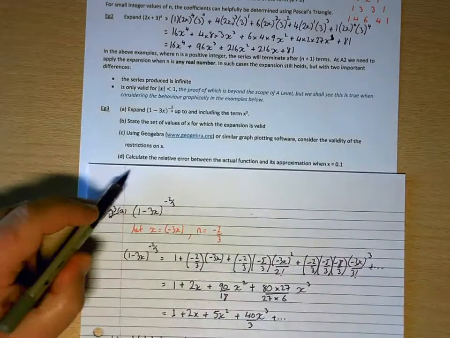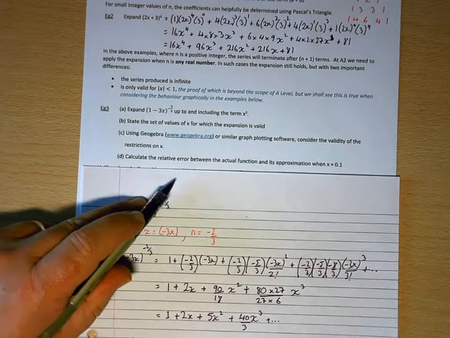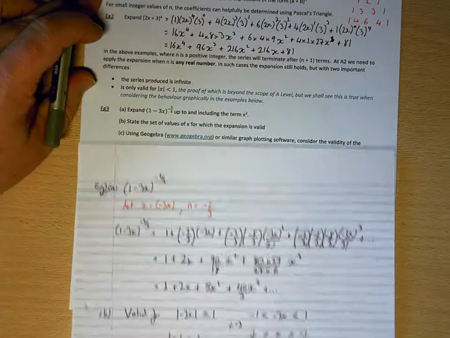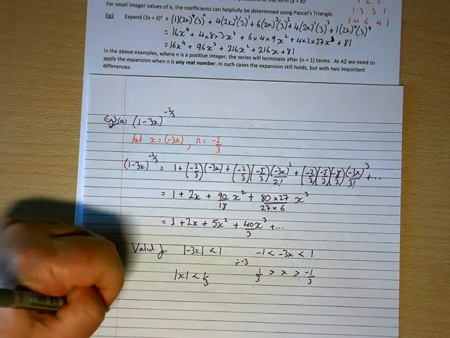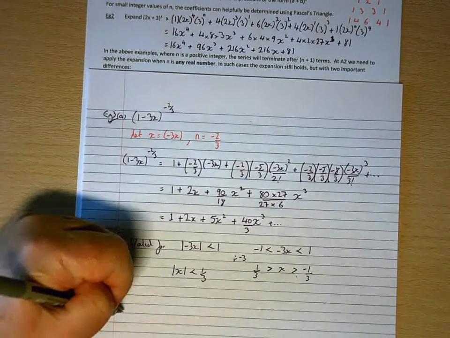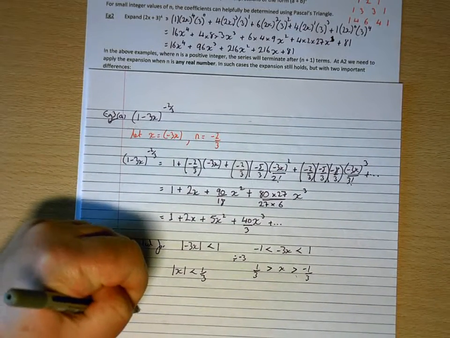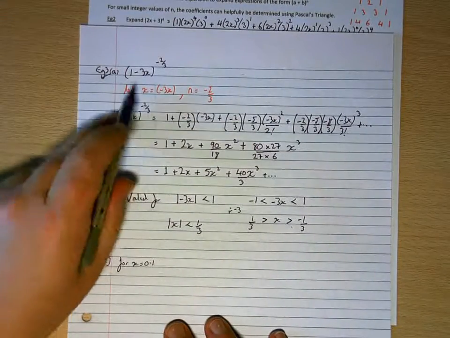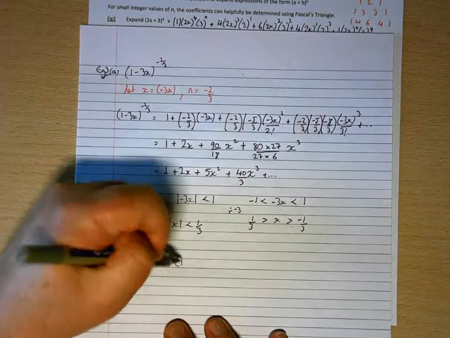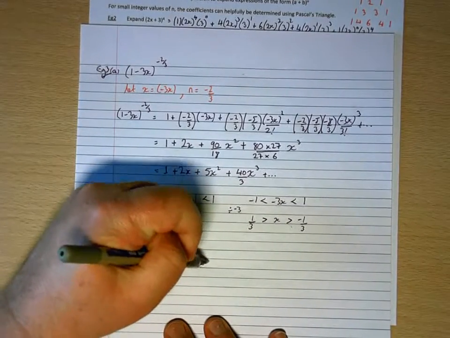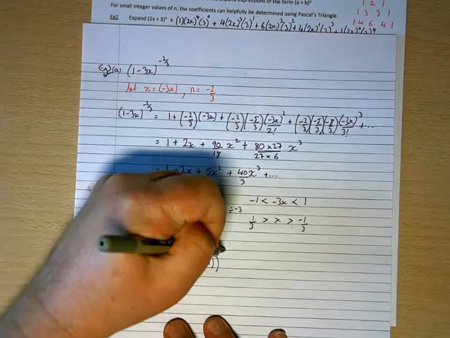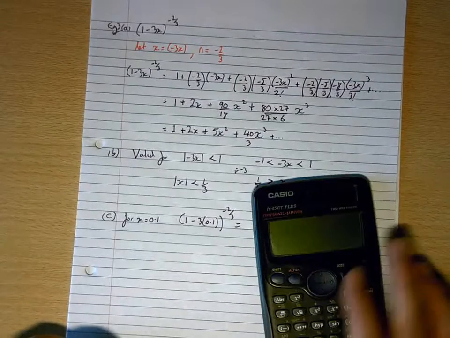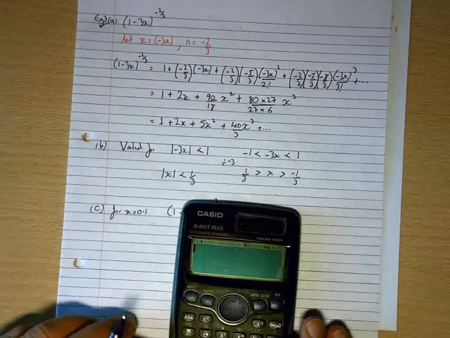And then part D, calculate the relative error between the actual function and its approximation when x is 0.1. So what we do for that is sub 0.1 into the original function, and work out what that is.